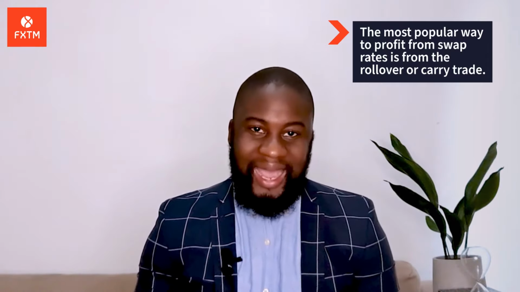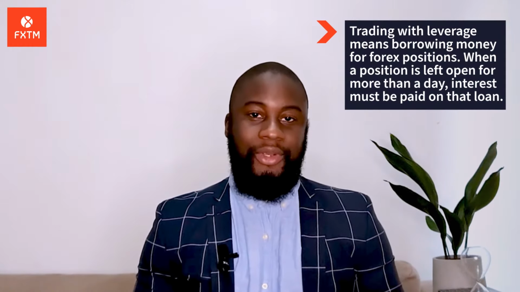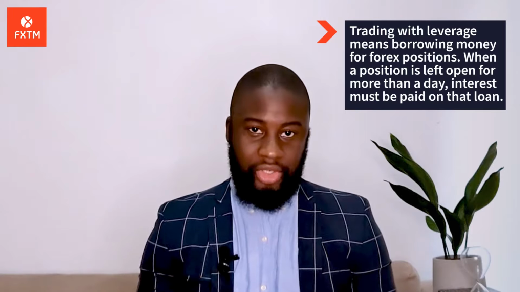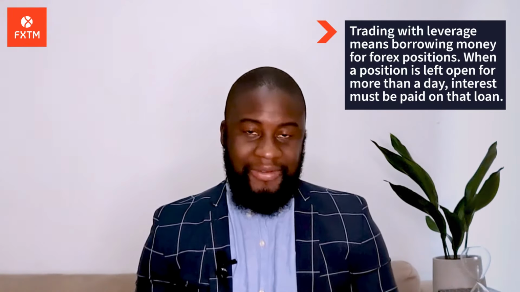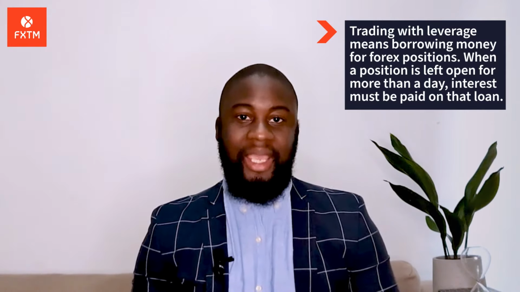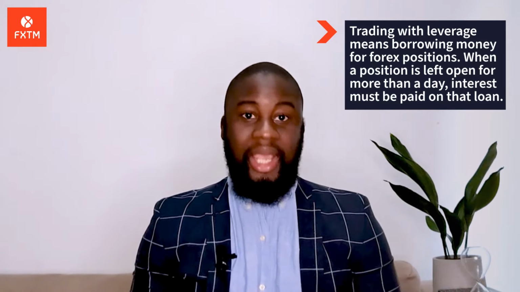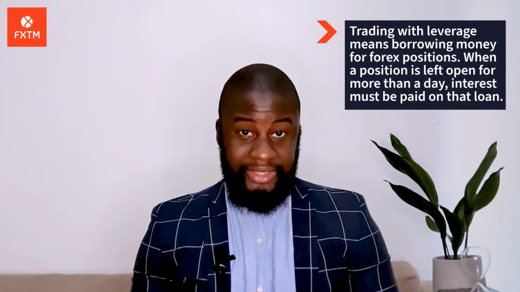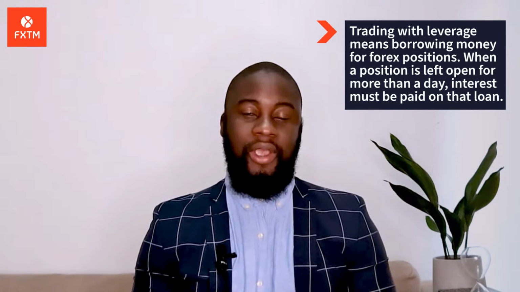The most popular way to profit from swap rates is from the rollover or carry trade. For example, if you buy a currency with a high interest rate while selling a currency with a low interest rate, you will gain the net interest of the difference. Let me break this down for you. The main reason a currency's price moves up and down is because of interest rates, which can be impacted by various fundamental factors. For example, when you borrow money from the bank, you pay more if interest rates are high. Interest rates vary whether you are in the UK, Nigeria, or wherever you are in the world. This impacts the swap rate that brokers charge for holding the currency.